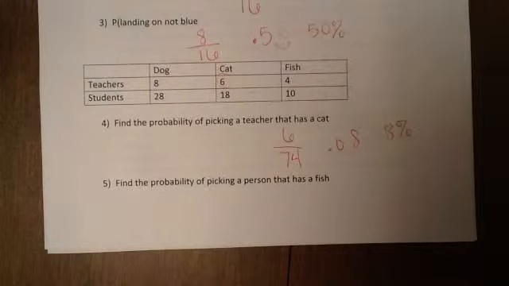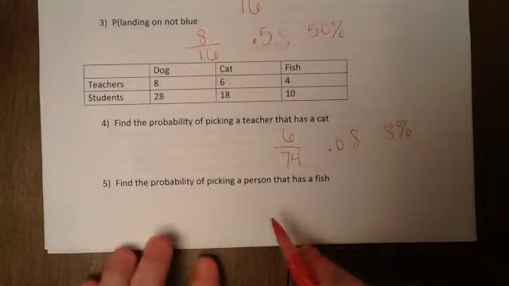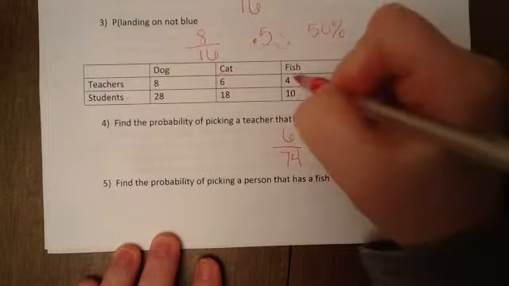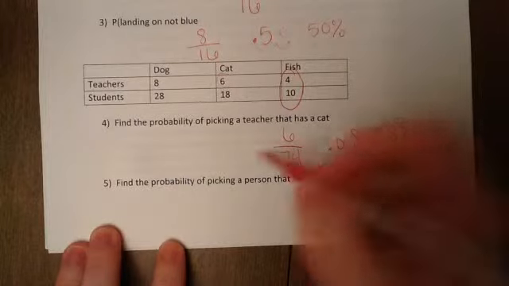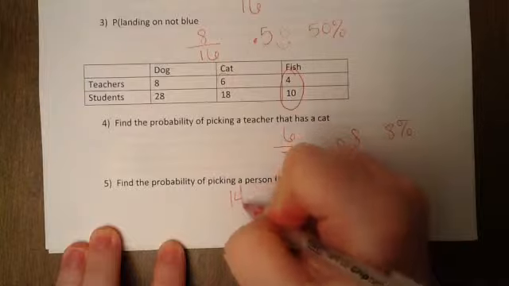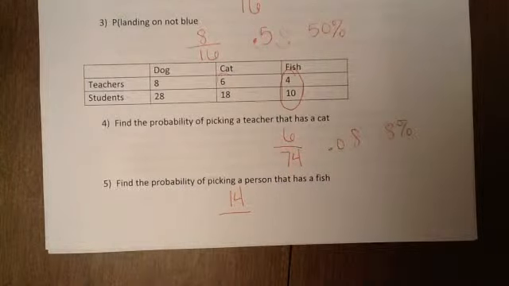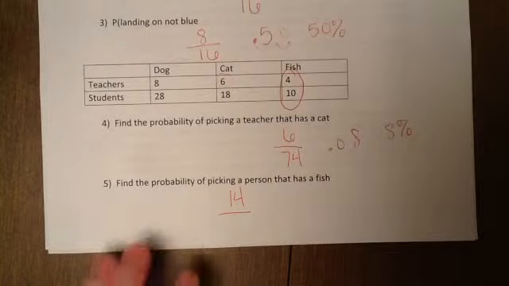Find the probability of picking a person that has a fish. So if it's talking about a person, that can be both teacher and student. So how many people have fish? 14. Out of the total again is 74.